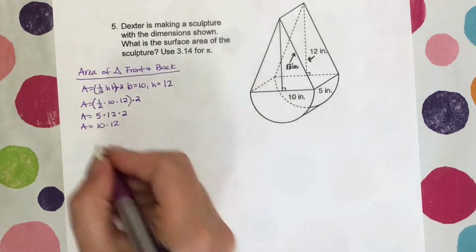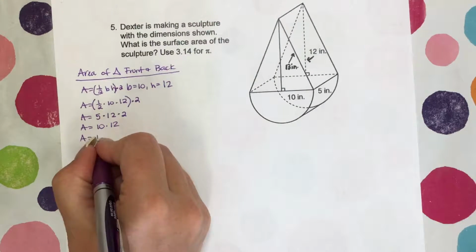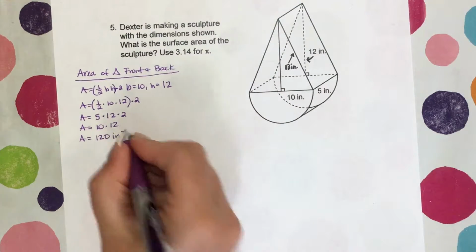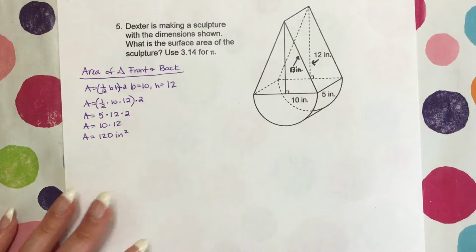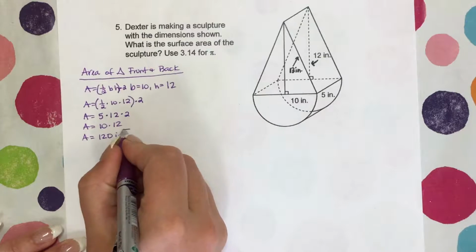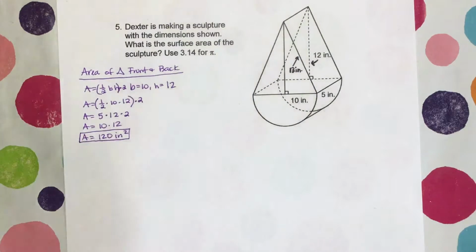And whenever you multiply by 10, you just add another 0, and you get 120 inches squared. All right. So that is the area of the front and the back of that triangular prism, 120 inches squared.